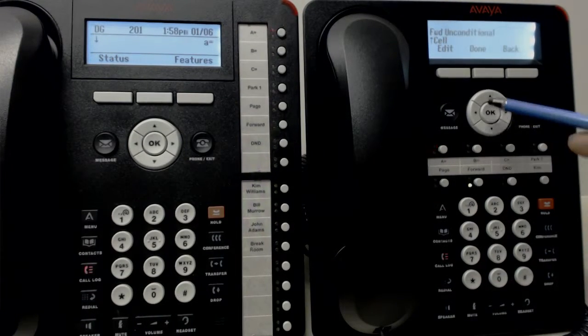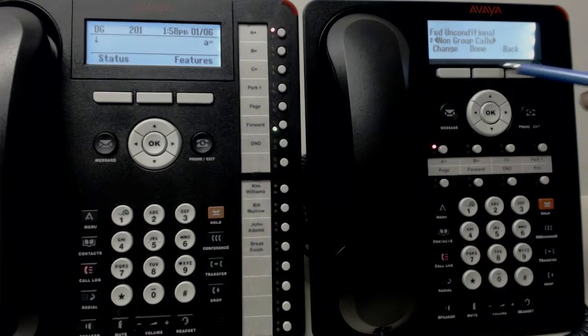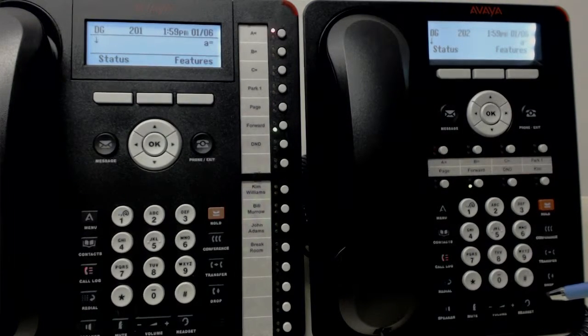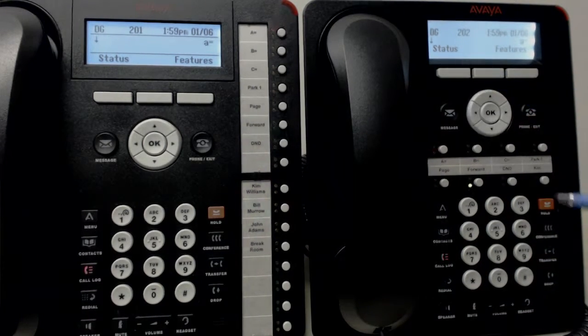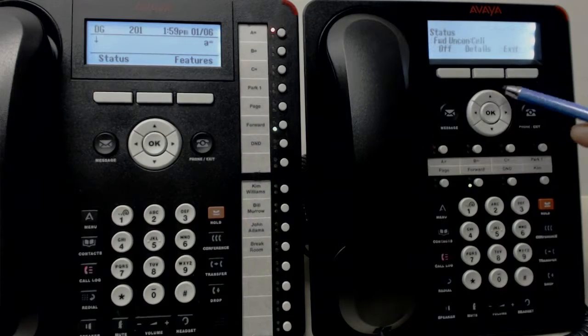See? Working fine. And that's how we forward off-premise. If you go to enter an external number with the 9, and that save button does not appear, let me show you where.